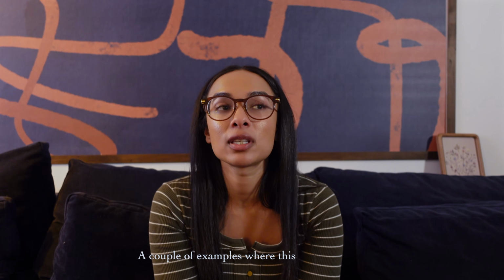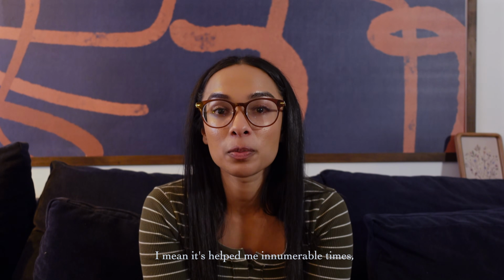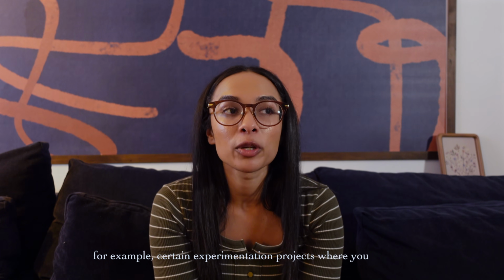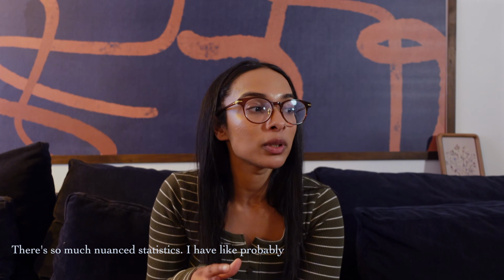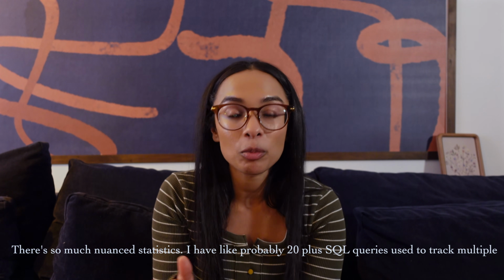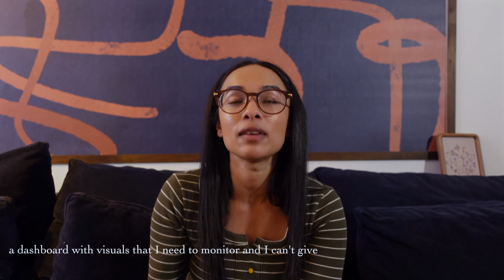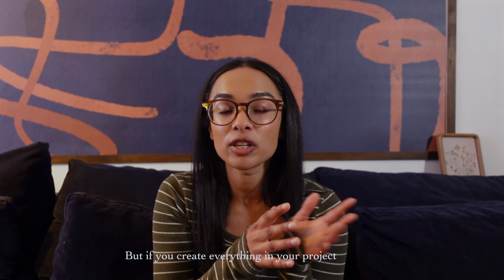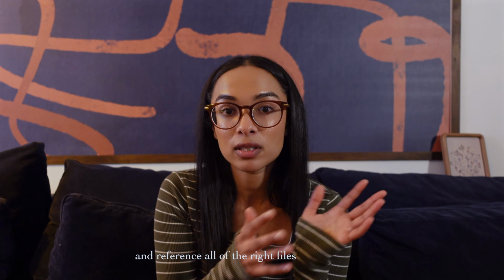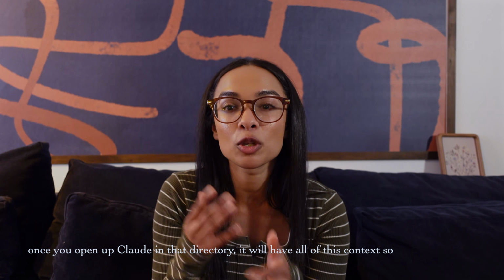A couple of examples where this has helped me. I mean, it's helped me innumerable times. For example, certain experimentation projects where you have like multiple experiments all running at once, people coming into the experiment, leaving the experiment. There's so much to track. There's so much nuanced statistics. I have like probably 20 plus SQL queries used to track multiple things, a Python script, a dashboard with visuals that I need to monitor. And I can't give that context of like 20 different SQL scripts every single time. But if you create everything in your project directory, reference all of the right files in Claude.md, once you open up Claude in that directory, it will have all of this context so you don't have to re-explain yourself.